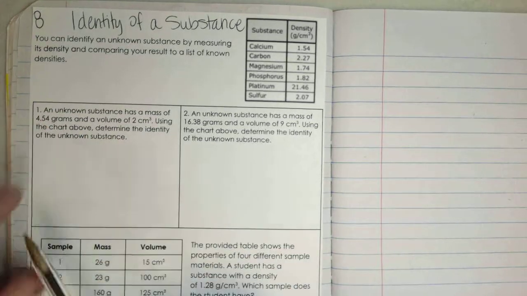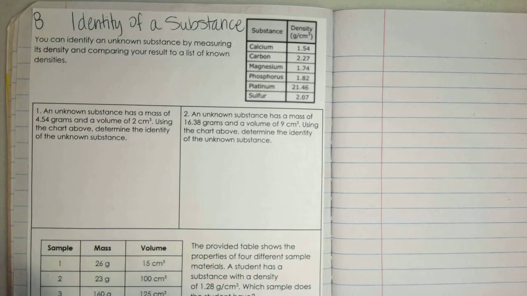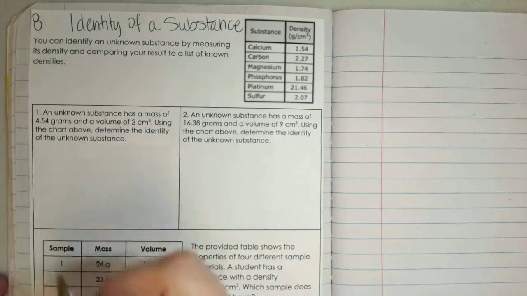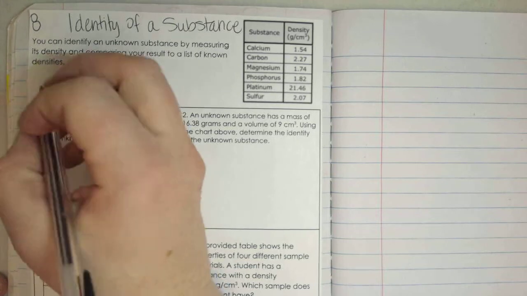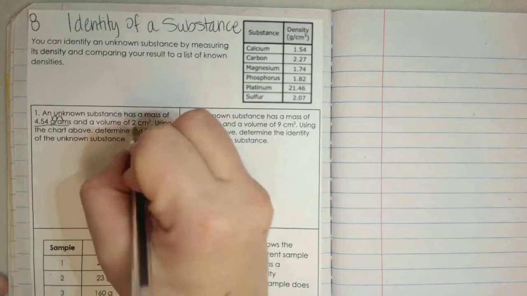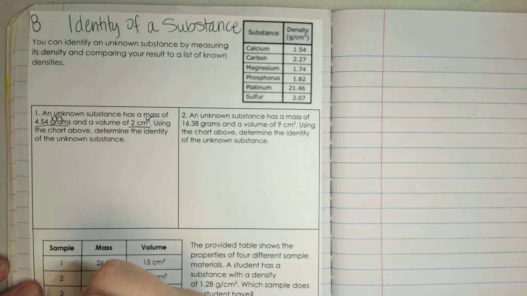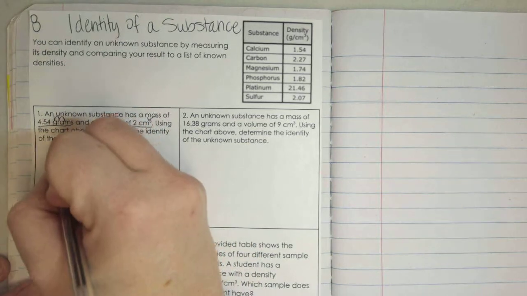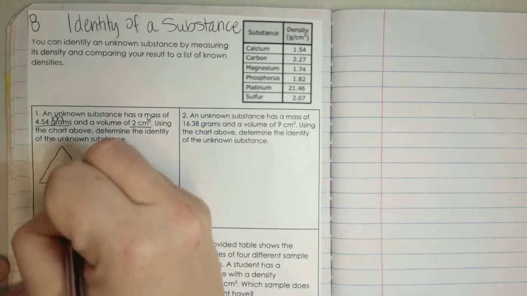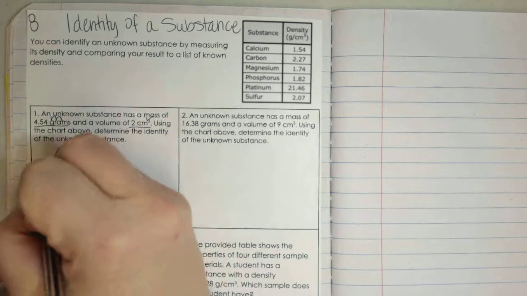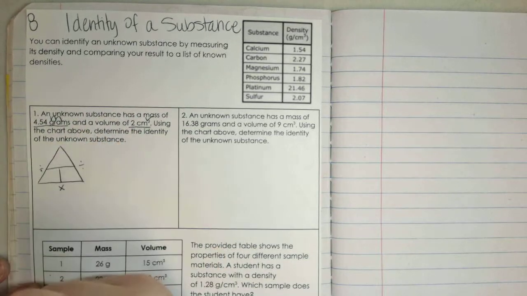If we look at number 1, it says an unknown substance has a mass of 4.54 grams and a volume of 2 centimeters cubed. Using the chart above, determine the identity of the unknown substance. So I'm going to start with what I know. Here's the mass. Here's my volume. Okay, so I'm solving for density. I'm going to go ahead and set up my triangle where we divide on the side, multiply on the bottom.